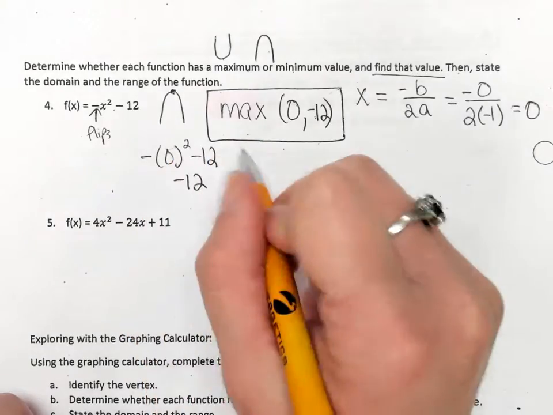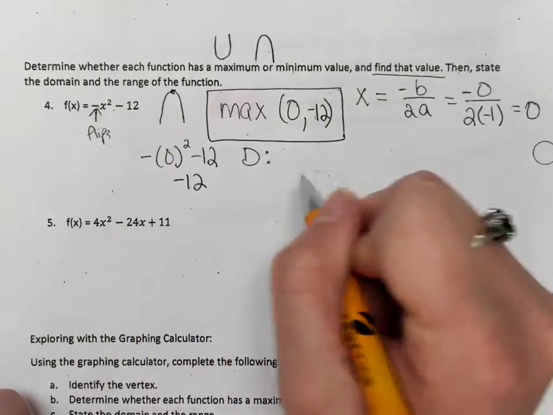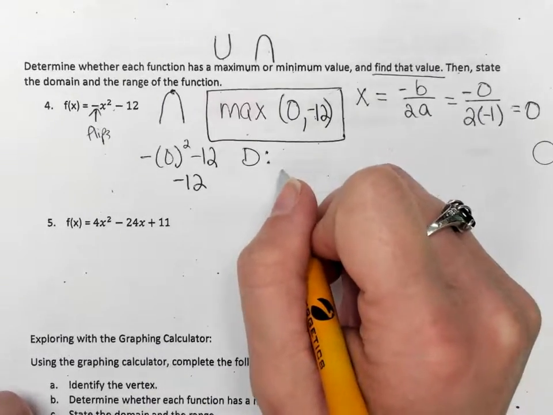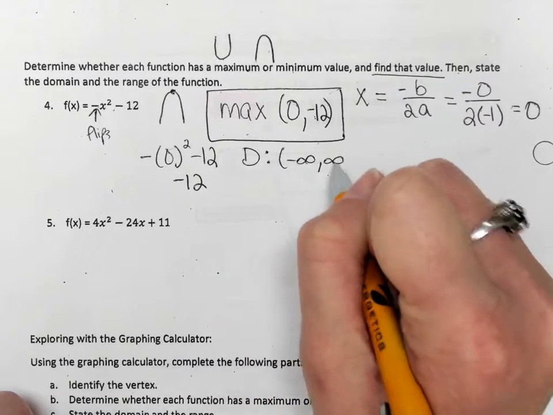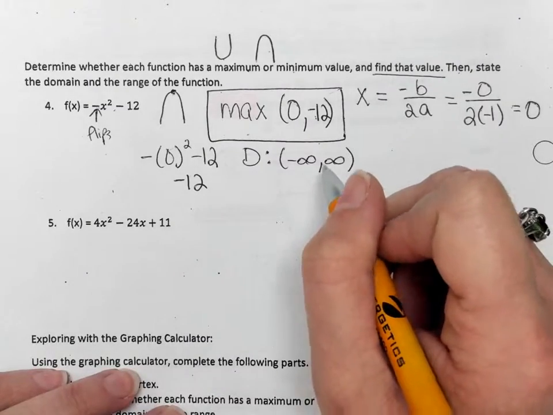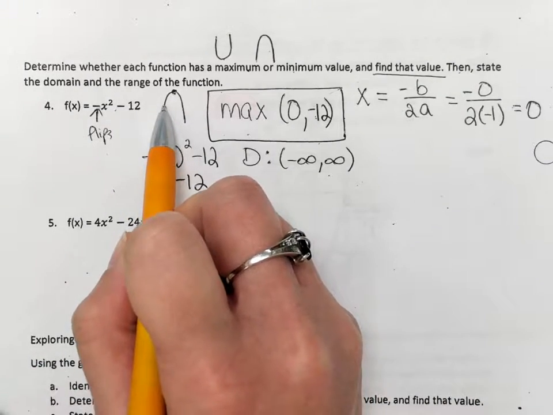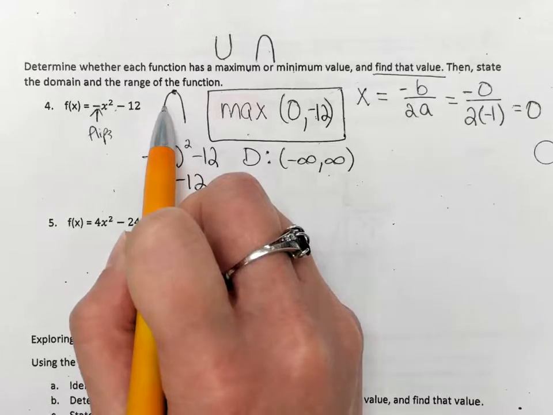Okay, so I know it's a parabola, so don't you dare leave this domain blank every single stinking time. What's your domain? Negative infinity to positive infinity. There you go, and you're done. That's it. If it's a parabola, if it's a U, it's always going to be that. It's never, ever, ever going to change.